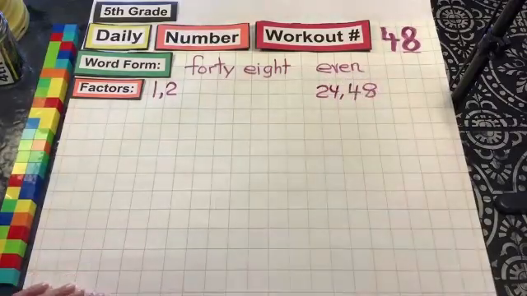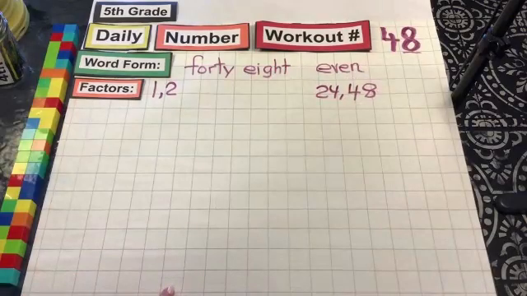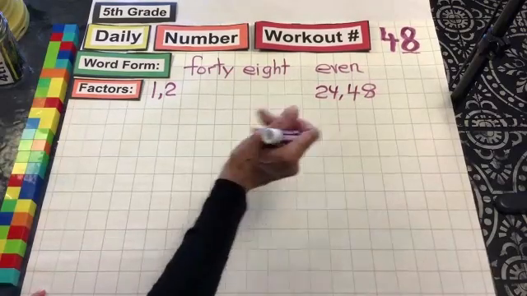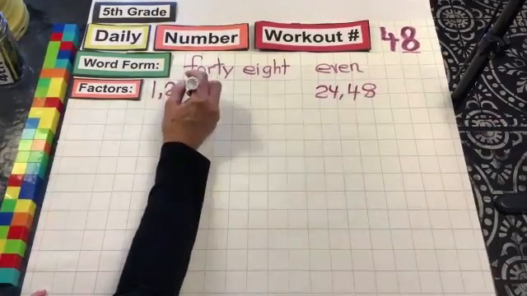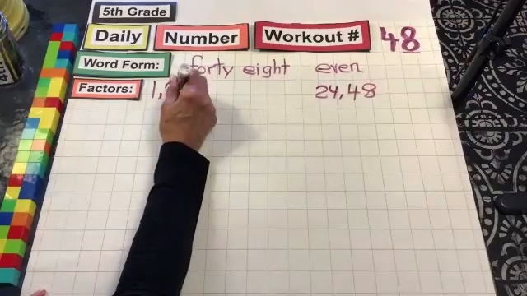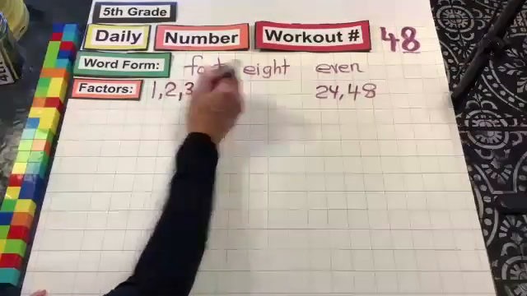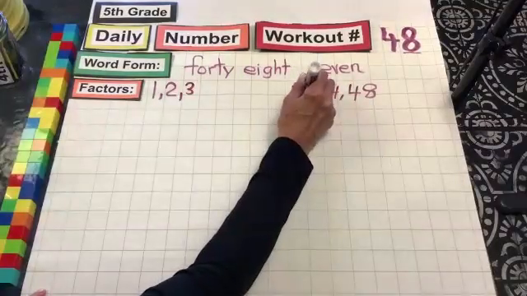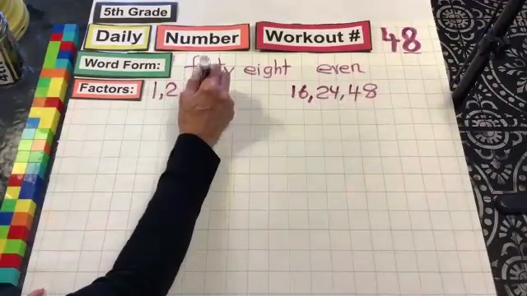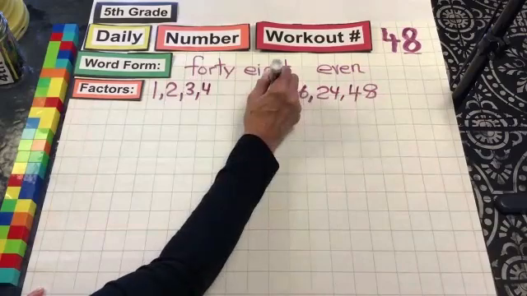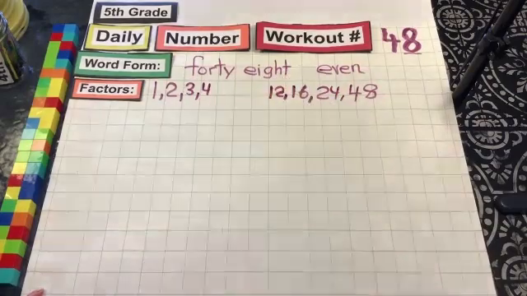And we can look back at our numbers like 46. If we look back at 46, 2 times 23 equaled 46. So then 2 more would be 24, 48. Kind of look at the patterns there. Does 3 go in? It sure does. 3 goes in 16 times. Does 4 go in? Absolutely. 4 goes in 12 times.